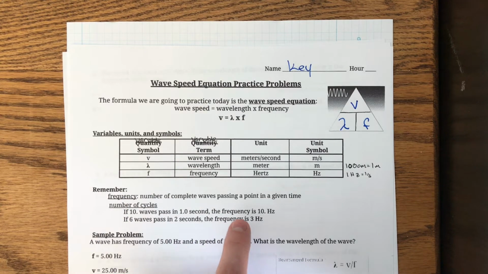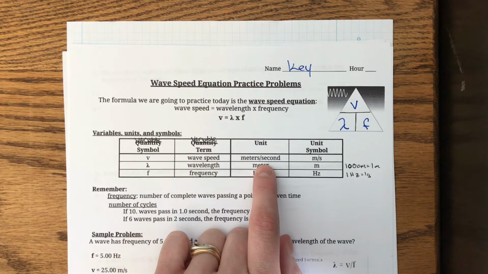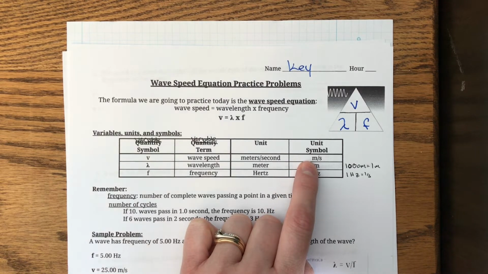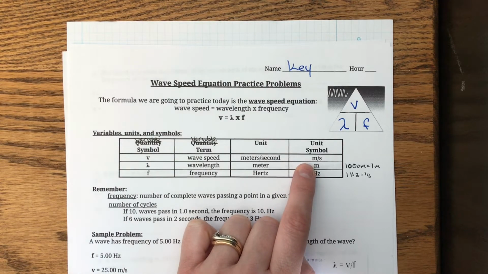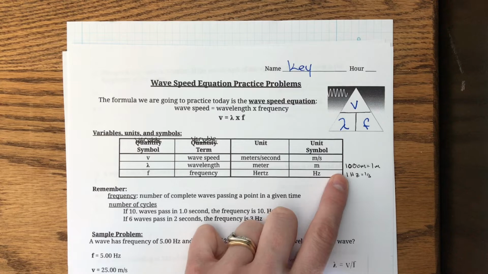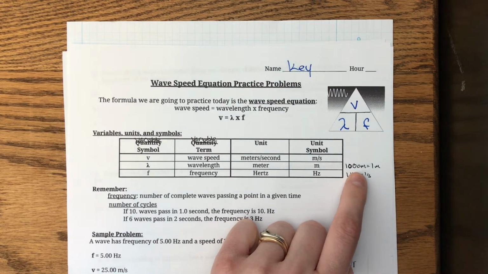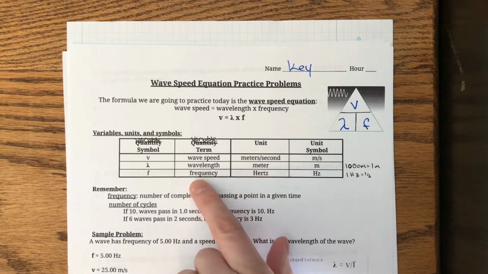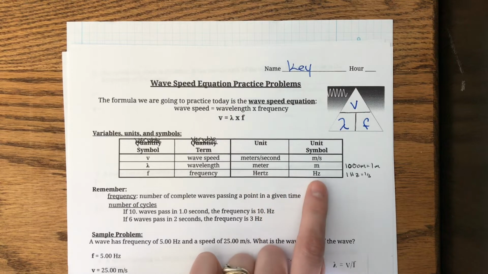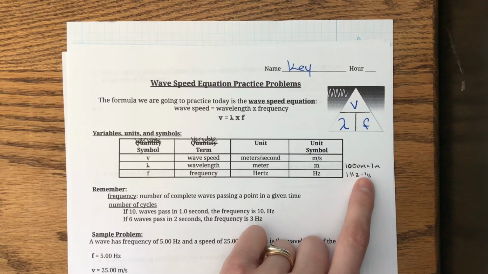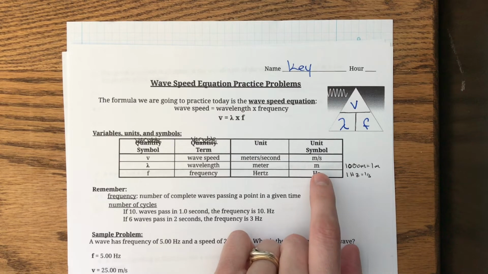The units that each of these are measured in: wave speed is measured in meters per second. We're familiar with that because in the fall we calculated speed using meters per second. It's the same thing here. We're just looking at a different way of doing speed. We're not running down the street; now we're sending waves down. Wavelength is measured in meters. If you need to convert centimeters to meters, there's 100 centimeters in 1 meter. Frequency is measured in hertz. And remember that 1 hertz is equal to 1 cycle per second.